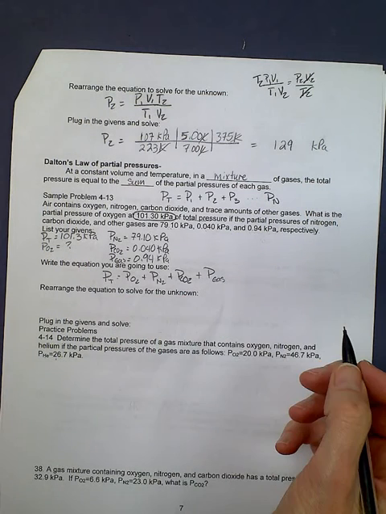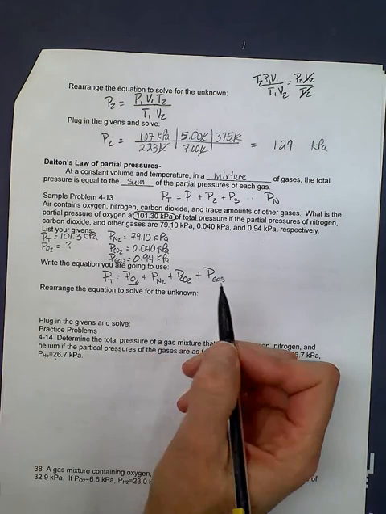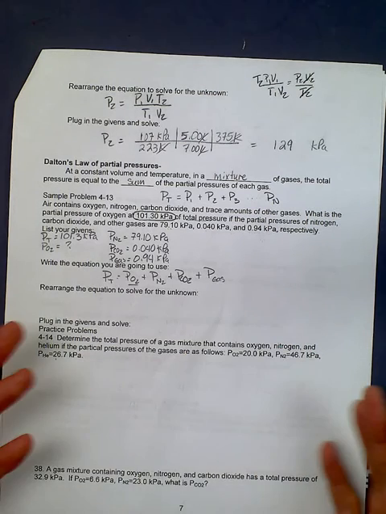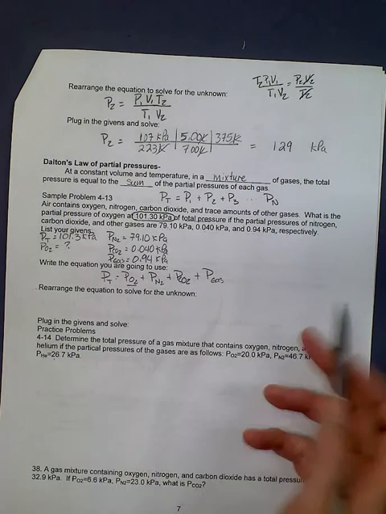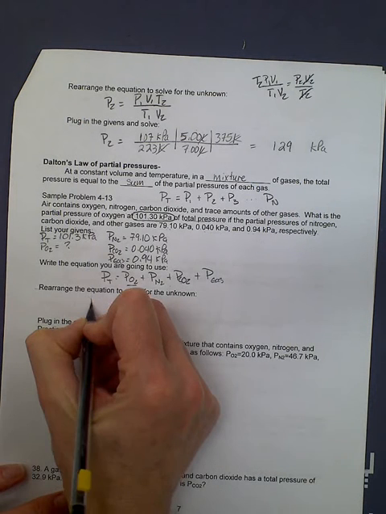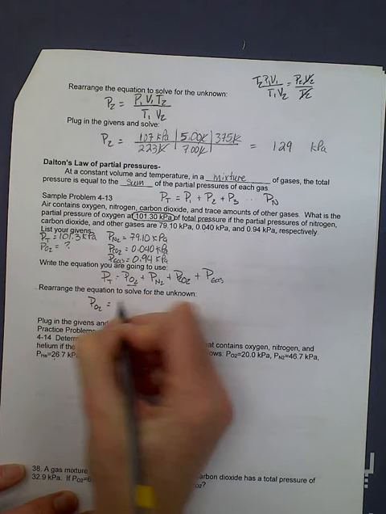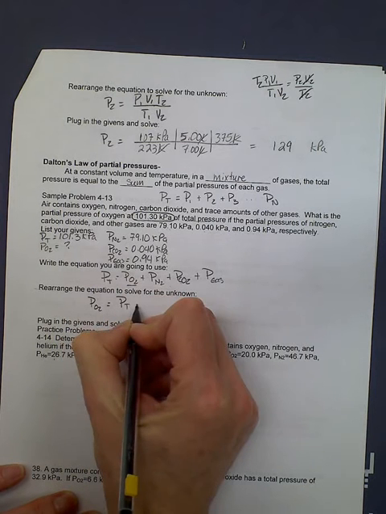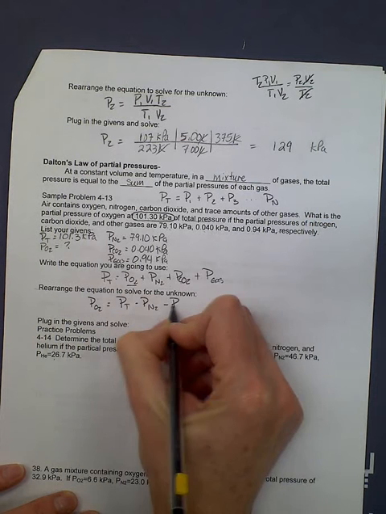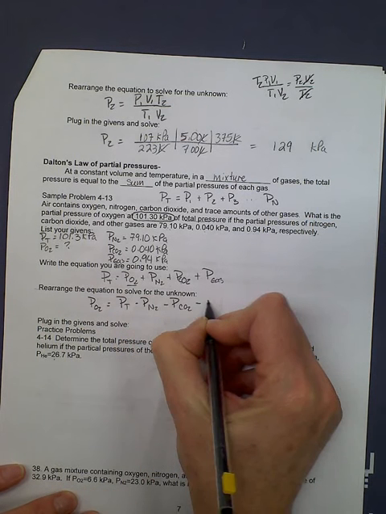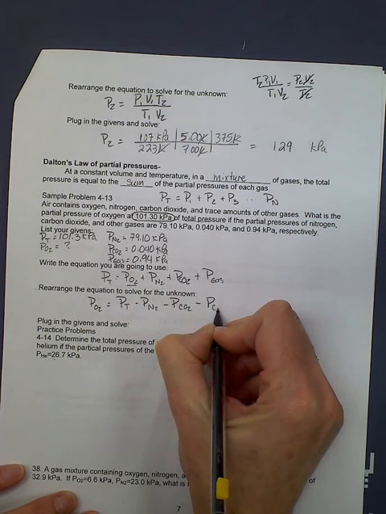And we're going to rearrange to find PO2. To do that, we're just going to subtract these three gases from both sides of the equation. So we end up with PO2 is equal to the total pressure minus the pressure of nitrogen minus the pressure of carbon dioxide minus the pressure of the trace gases.